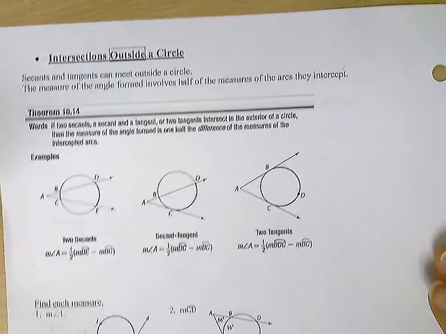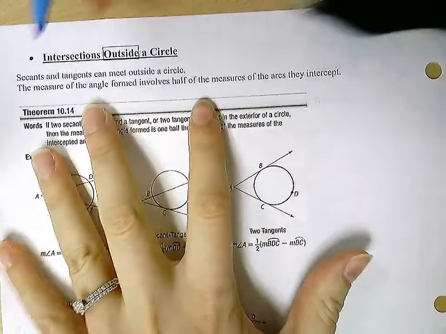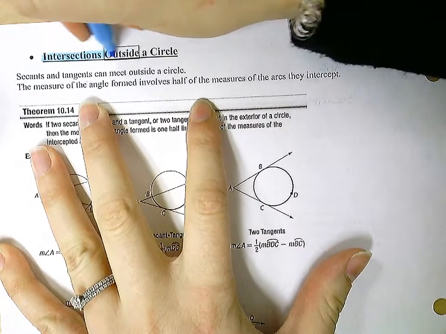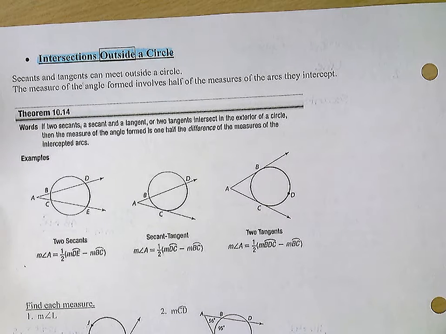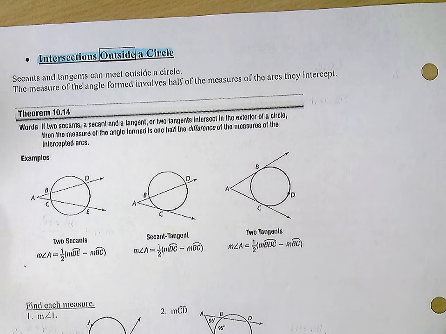All right. Last section. Intersections outside the circle. Divided by 4. Okay, so next we have these intersections outside of a circle. So we had inside, on, and now outside. Okay, so secants and tangents can meet outside a circle. The measure of the angle formed involves half the measures of the arcs they intersect. So again, we're going to take half of these arcs.